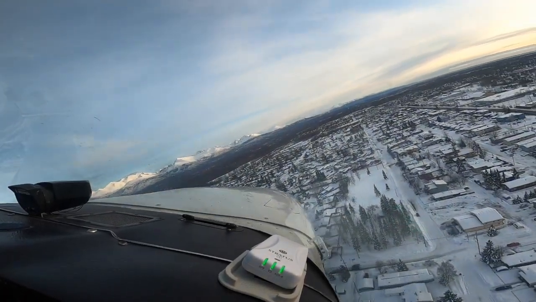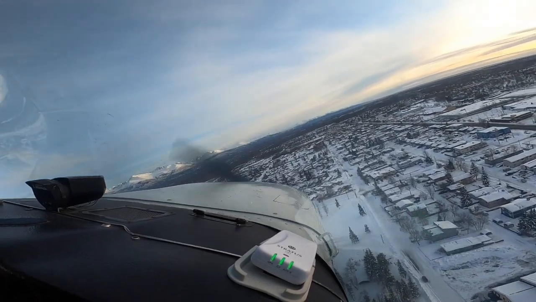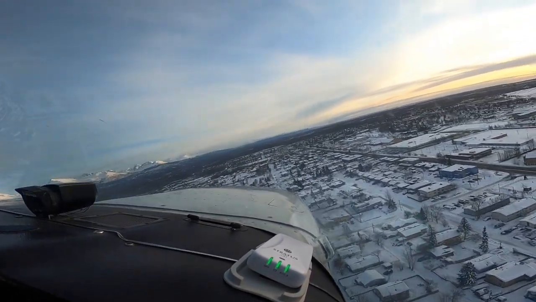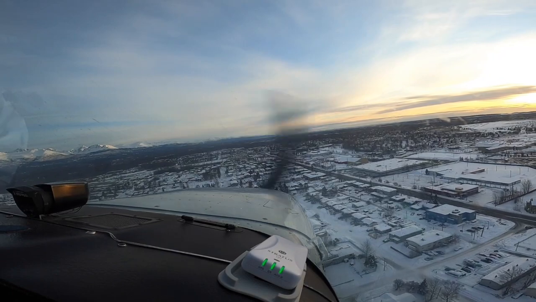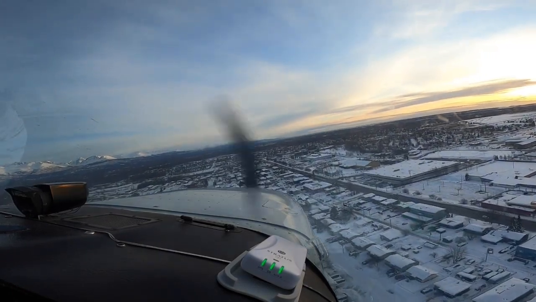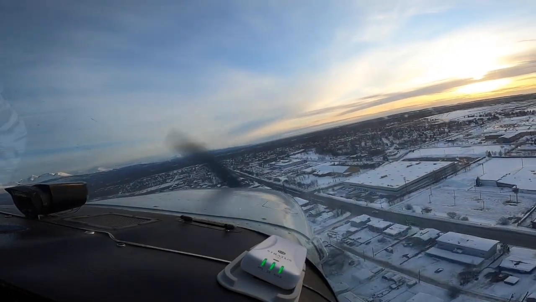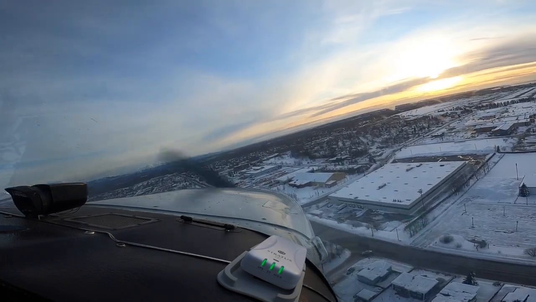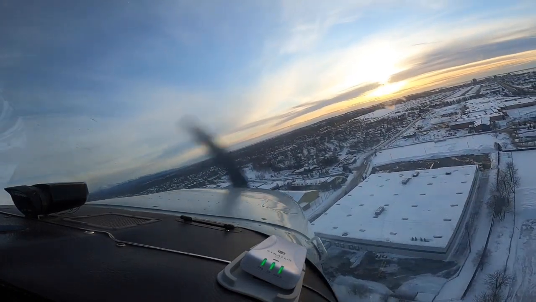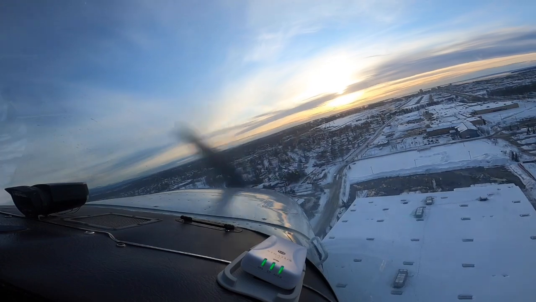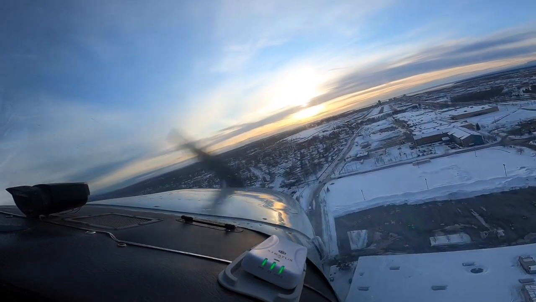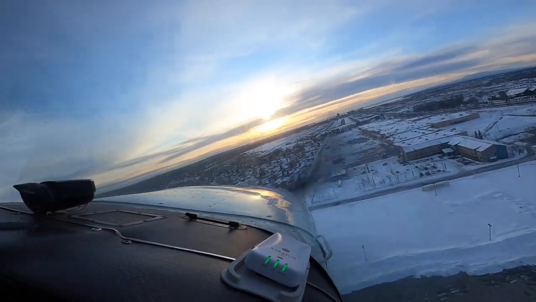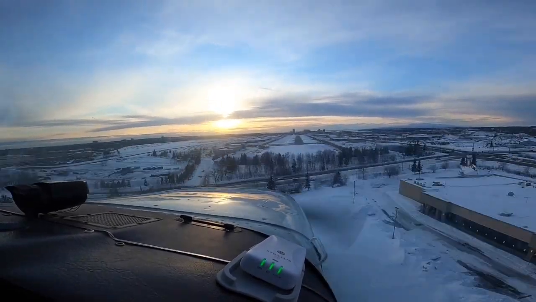I kind of undershot it here a little bit, so I got a little bit of a dog leg final. You can see the green and white building. That's usually where I turn coming in on the left pattern, and set me up for a final and another landing and take off to show you the Campbell.